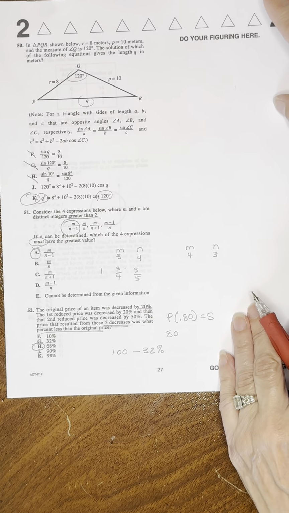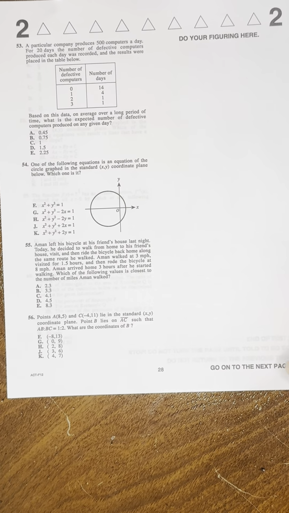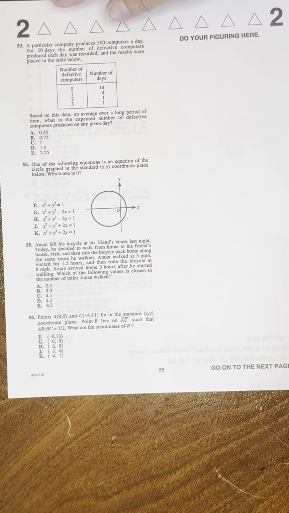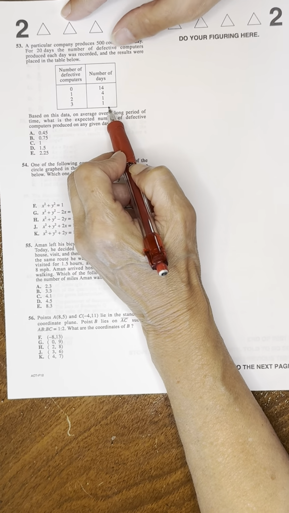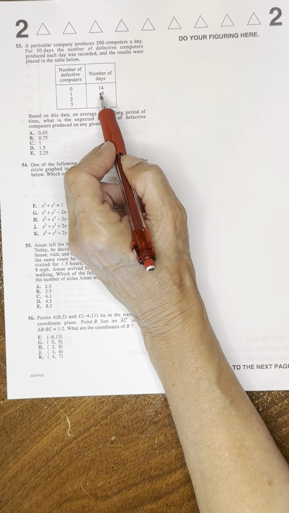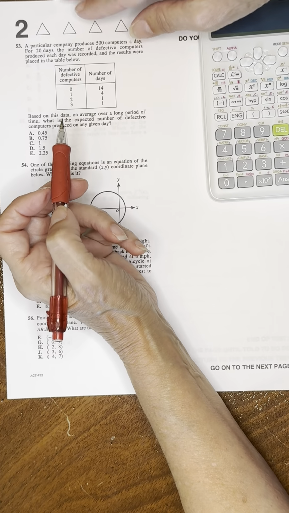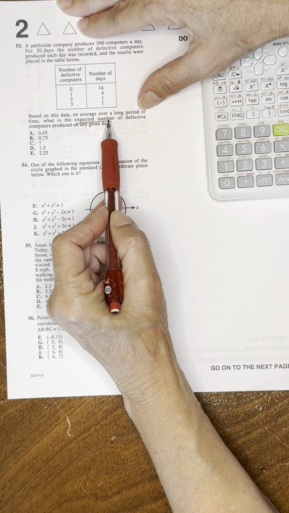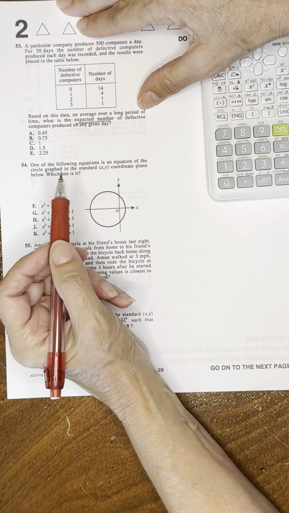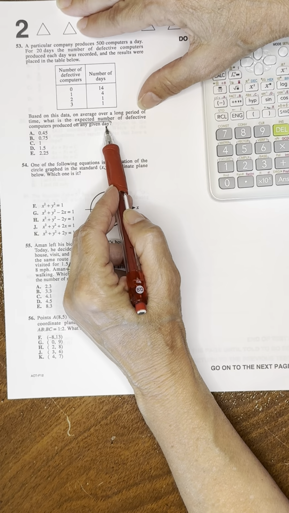All right, you see how I worked that? 53. A particular employee produces 500 computers in a day. Here's the number of defects and how many days there are defects. So there are no defects for 14 days, 1 defect for 4 days. Based on this data, what is the expected number of defective computers on any given day?